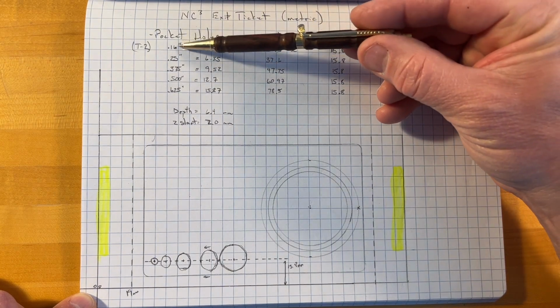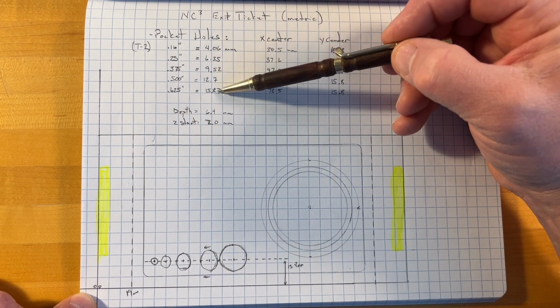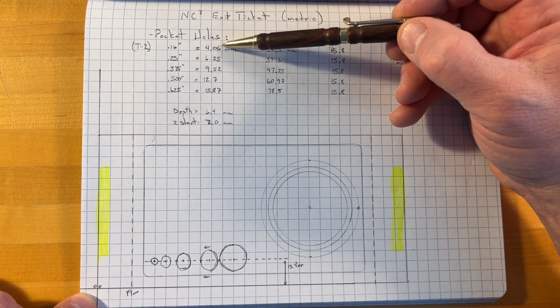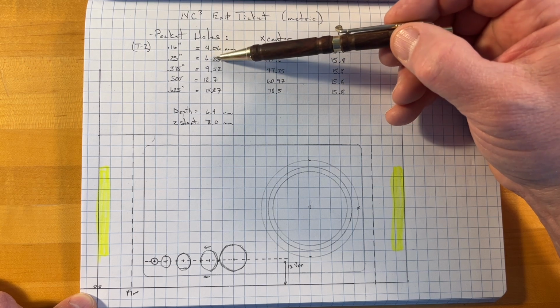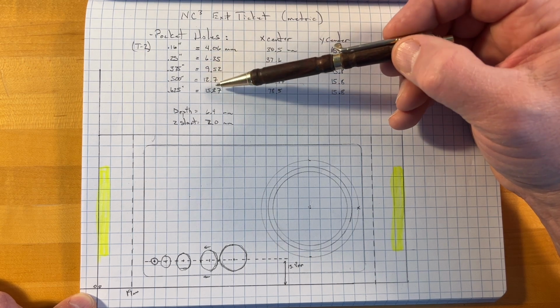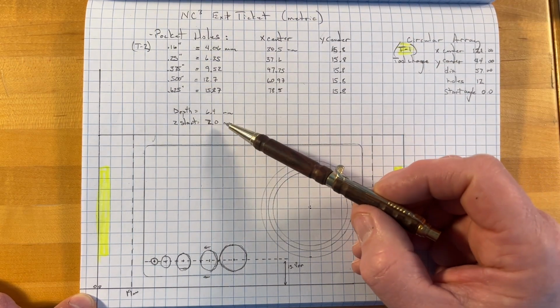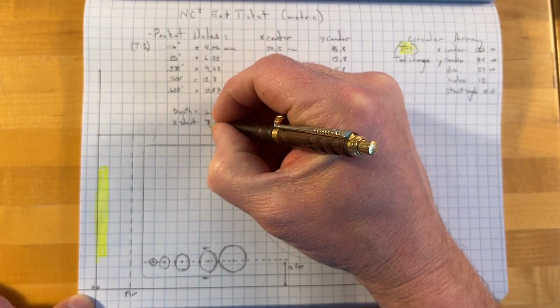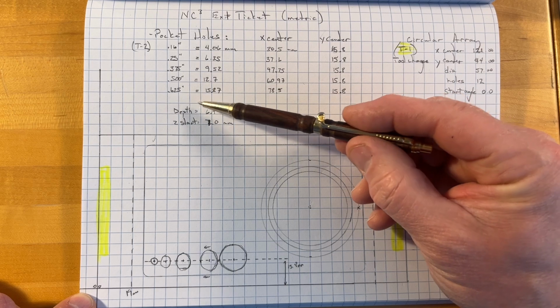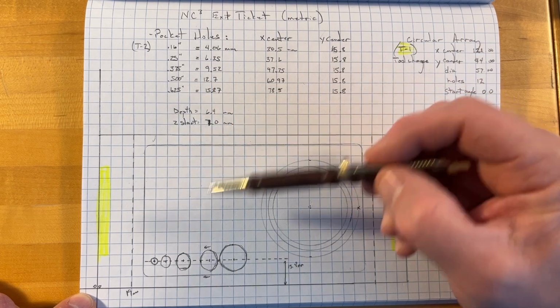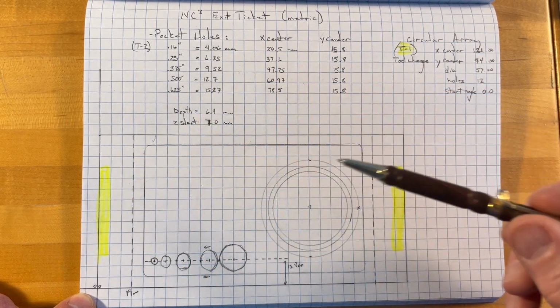So I've done all my conversions in terms of standard to metric. One of the first holes that we will do, or pocket number 1, will be 4.0, 6.3, 9.5, 12.7, and 15.8. Our depth, again, we've been at a 1 millimeter depth, and we're going to a total depth of 6.4. So with that set, we understand where we're at.